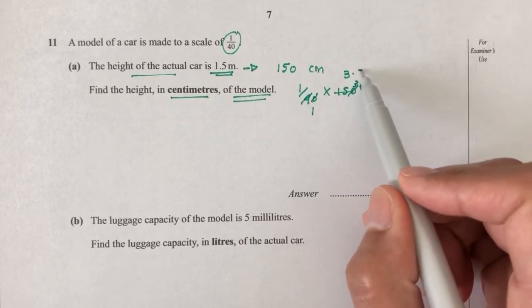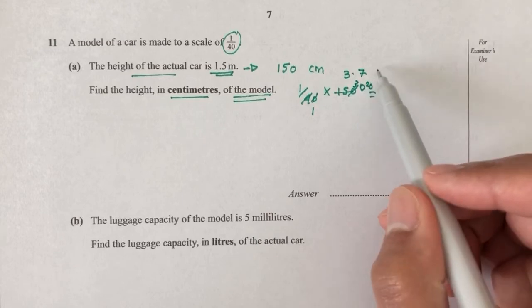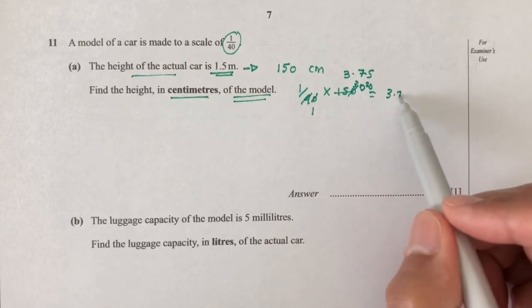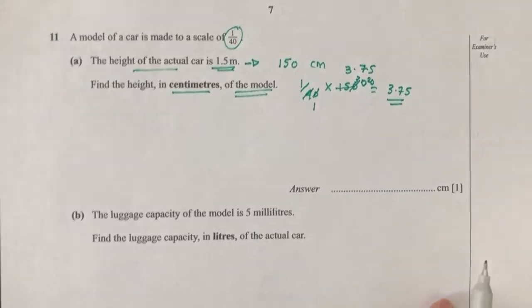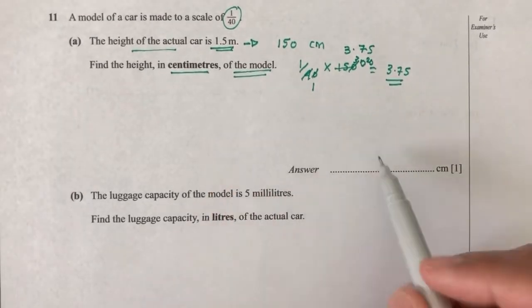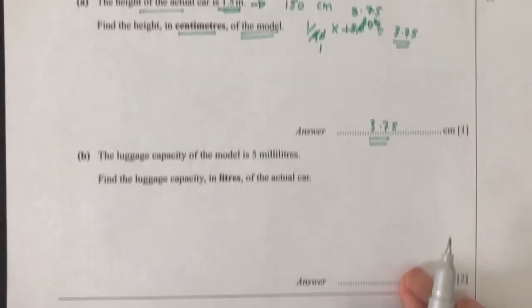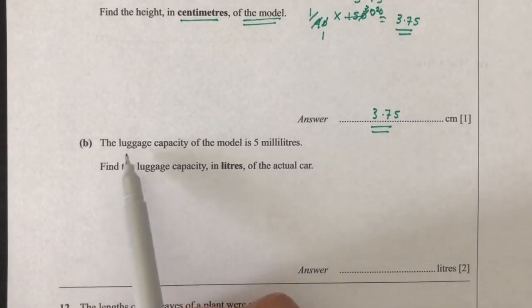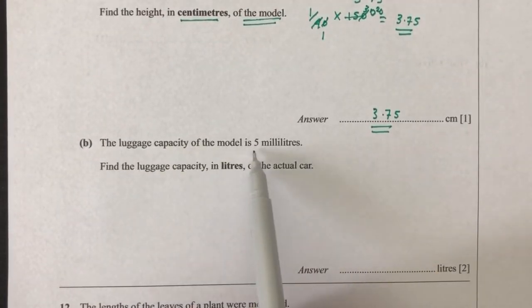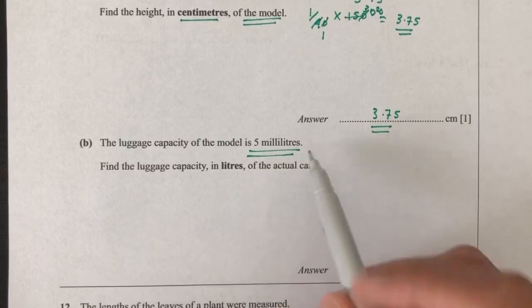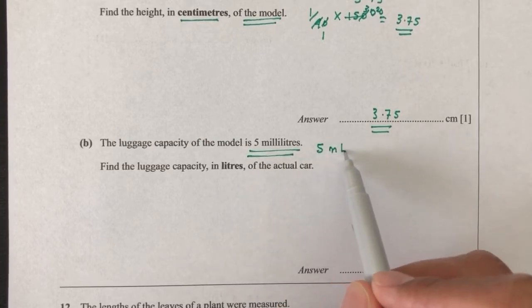Then we have 7, 2 remaining, that will be 5. So 3.75 centimeters will be the actual height of the model. Now part B, the luggage capacity of the model is 5 milliliters, so 5 ml.